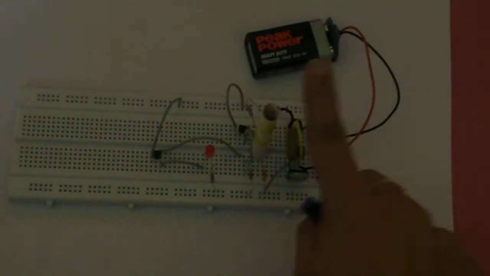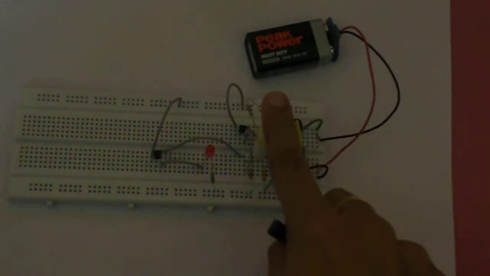as you can see. Yeah, quite funny, isn't it? You can play with it all day long.